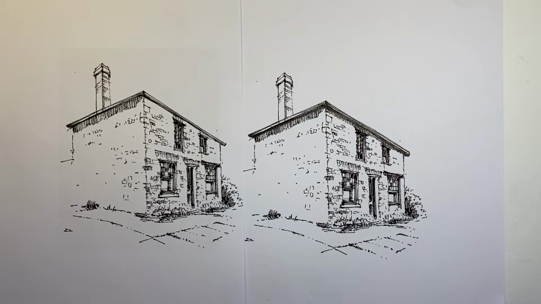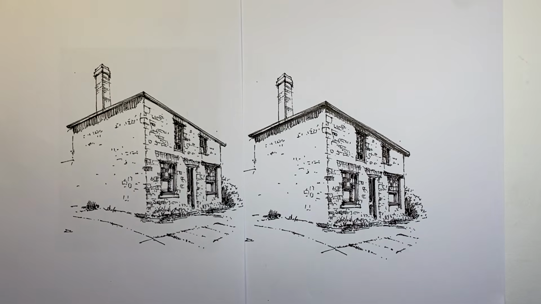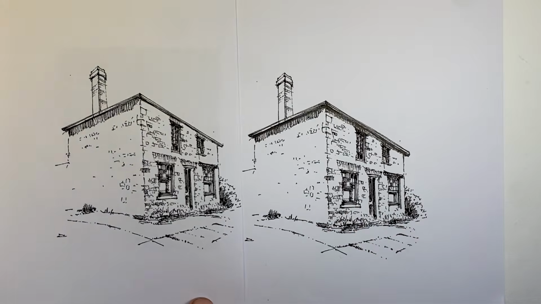So why not have a look through your old drawings, find one that you're not happy with, where you know the perspective isn't quite right. Print off a few copies and experiment with using this technique to get a happier outcome.